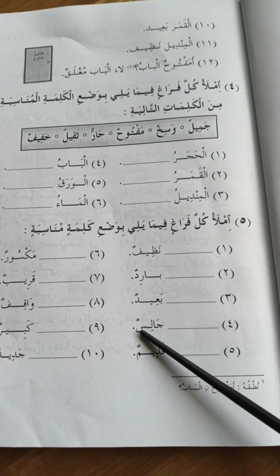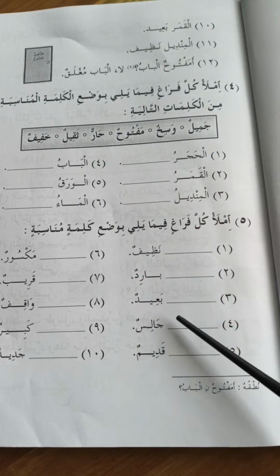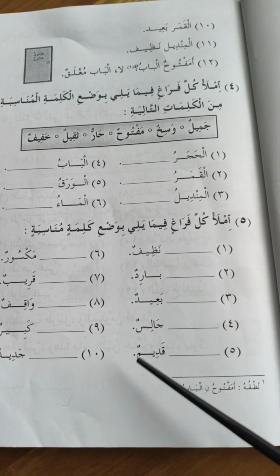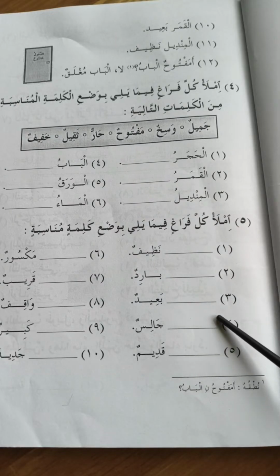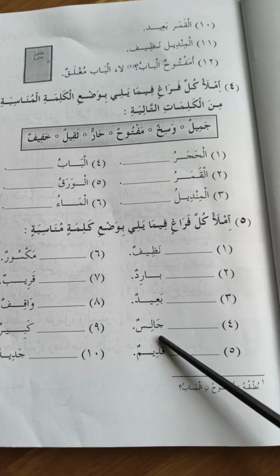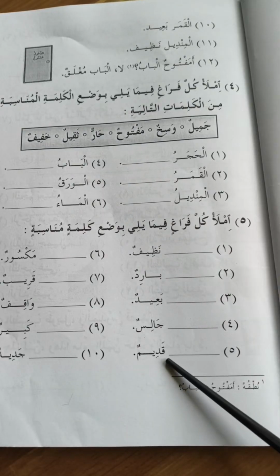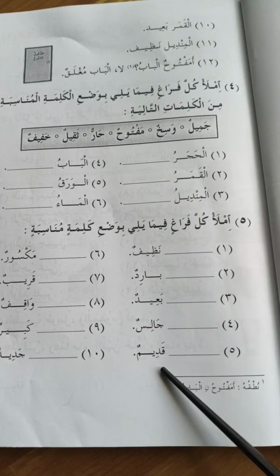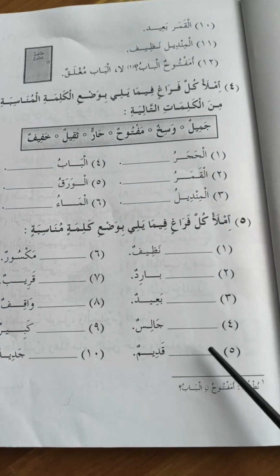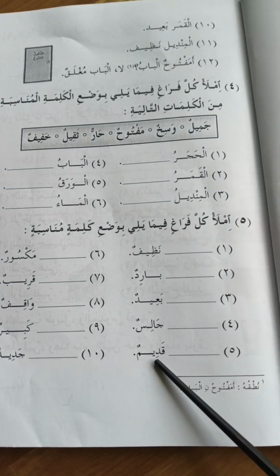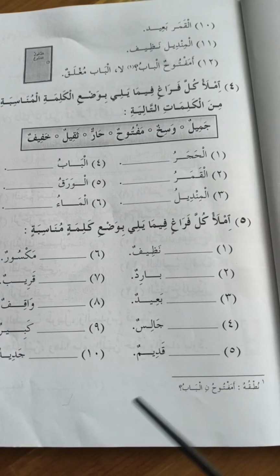And this is jalisun, sit down. You can choose whoever to be sit down. We can say maybe al-waladu, the boy is sit down. That's good. Qadimun is new. What is qadimun? Is it new? Oh, no. It's old. Qadimun is old. You can say masjid is old. Al-masjidu qadimun. Good. Very good.